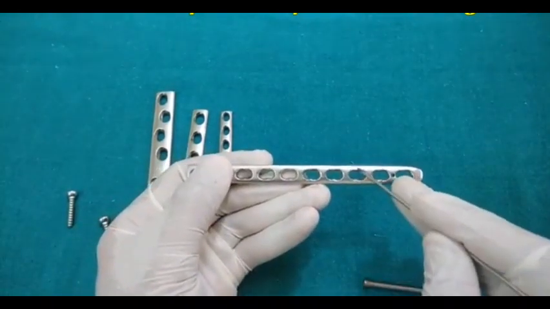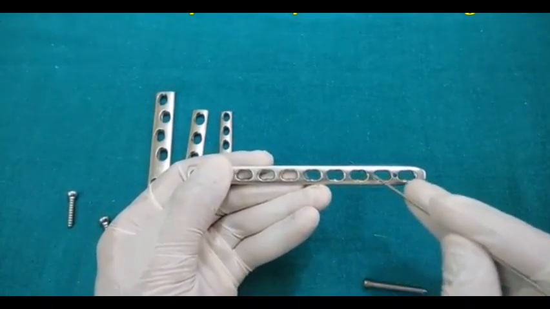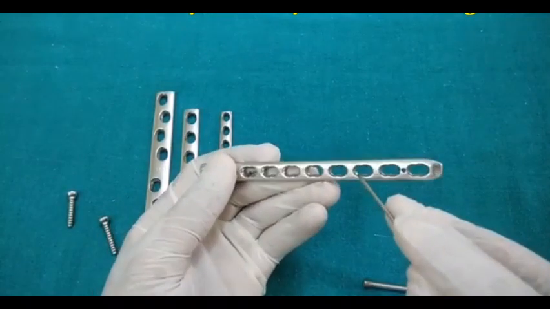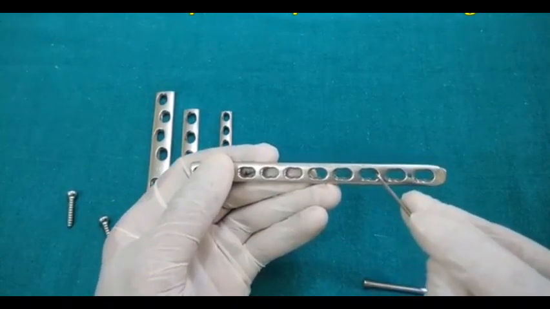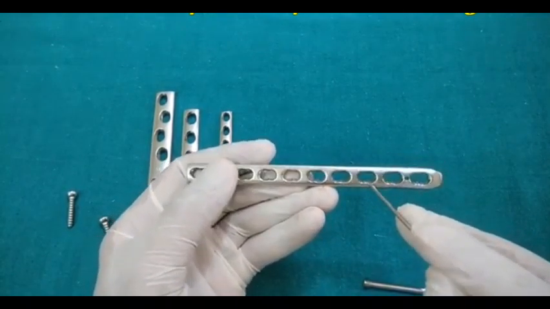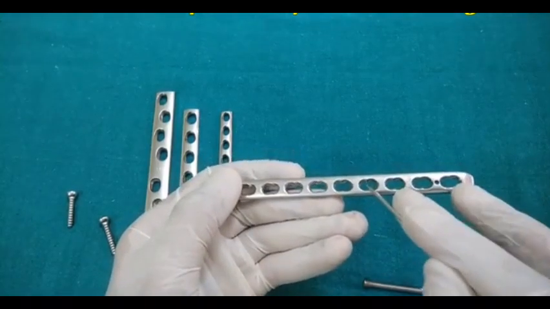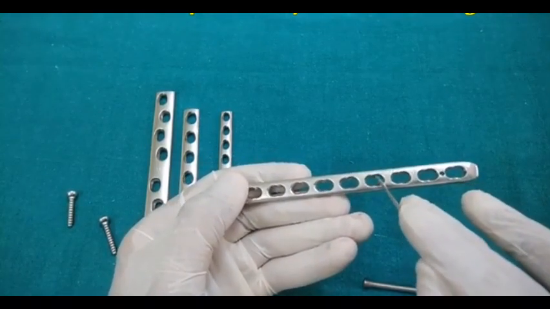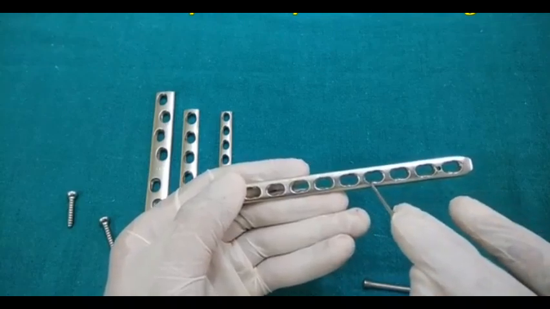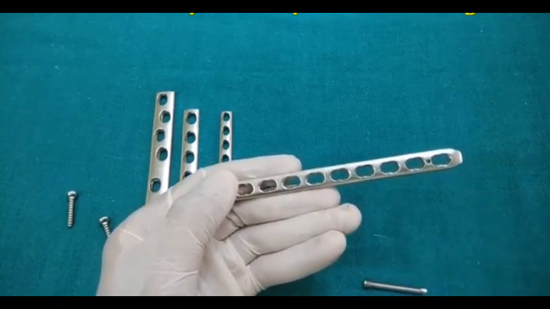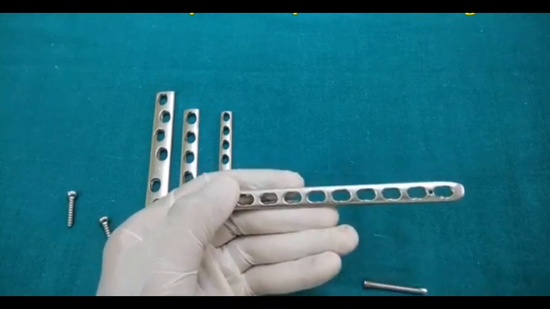It is an 8-shape hole. You can see that it is an 8-shape hole. One side of the hole is threaded, the other is non-threaded. And always remember, it is always towards the fracture side that it is threaded, and away from the fracture side it is non-threaded. So this is the locking hole, this is the non-locking hole. So this plate can be used for both purposes.